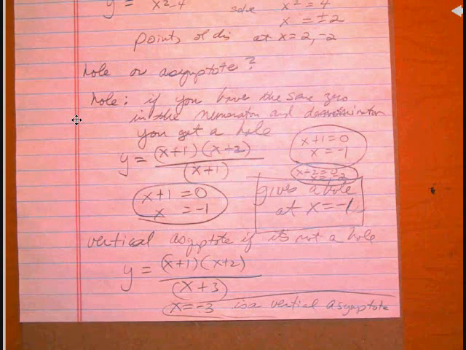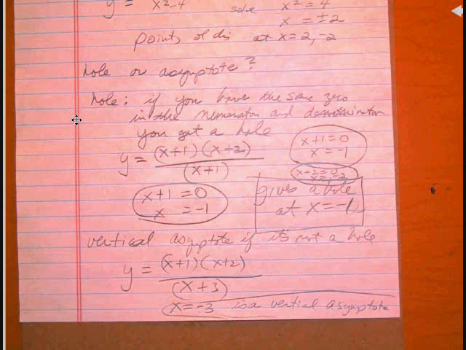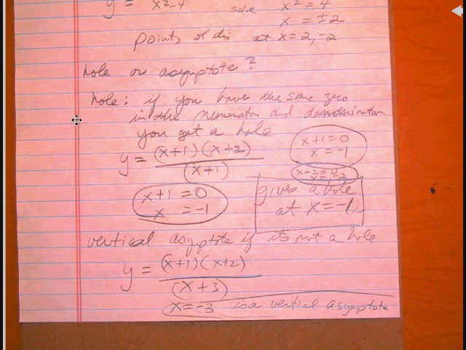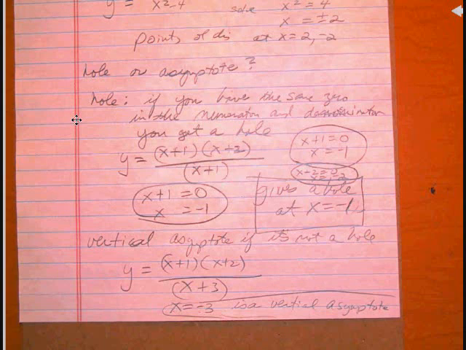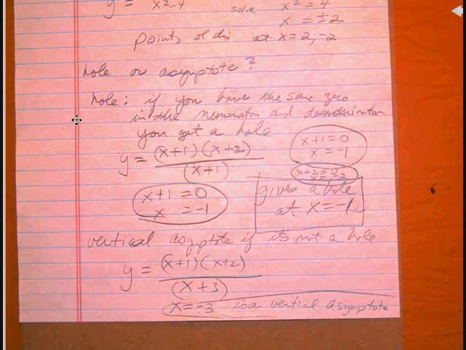Okay? So we got holes, we got vertical asymptotes. Now we need to deal with horizontal asymptotes. And they're a little trickier, but you just got to remember the rule. You ready?